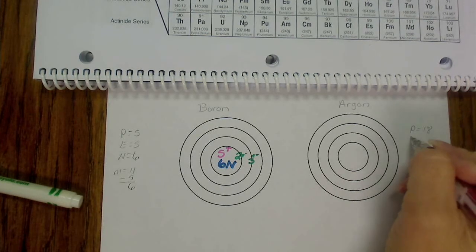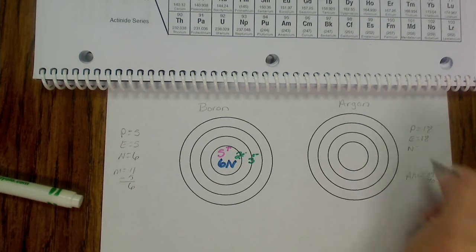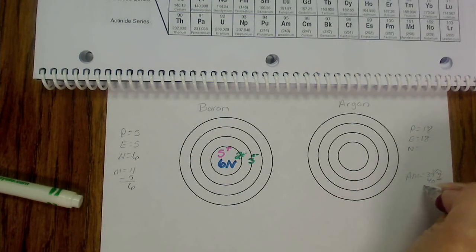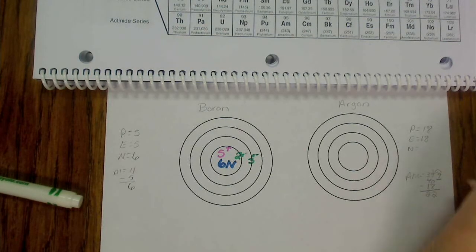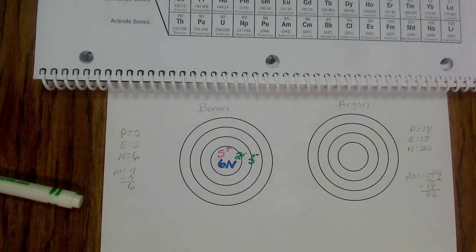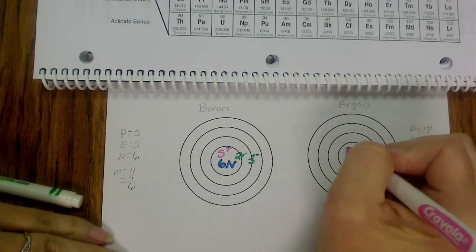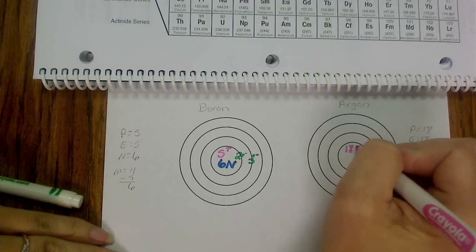Okay. Our electrons, we know our electrons is 18 because it's the same as our protons. And our neutrons, we have to subtract the number of protons from the atomic mass. So 40 minus 18 gives us 22. So our neutrons is 22. And then we're going to draw this in. I have my pink. My protons is 18, 18 plus.